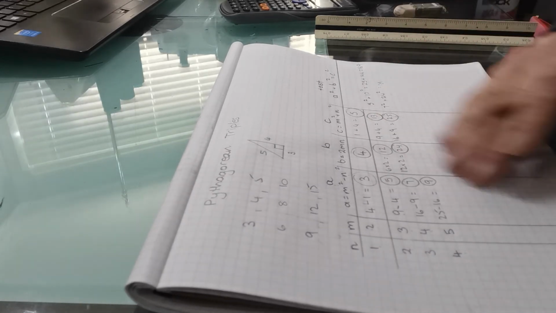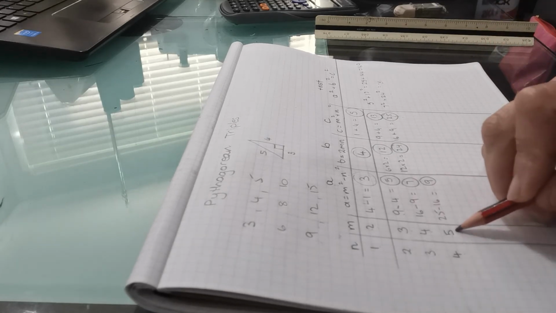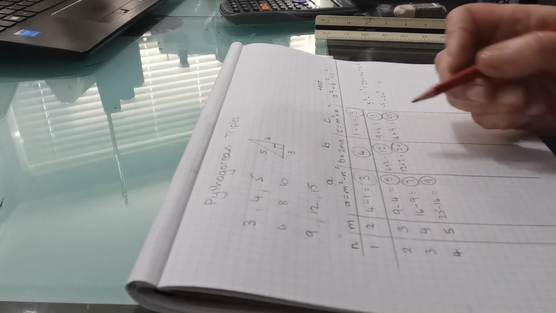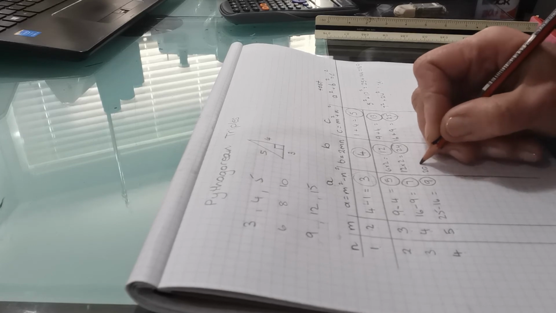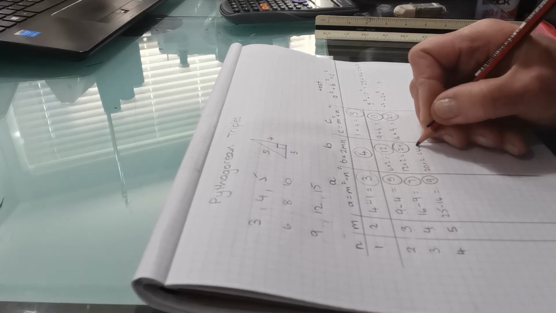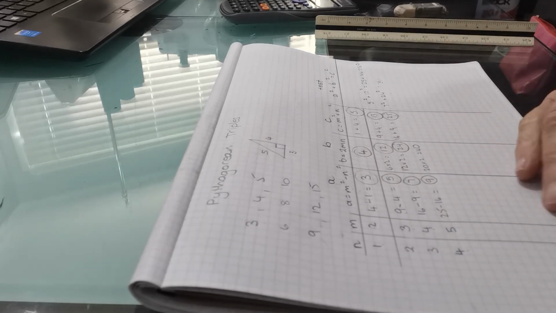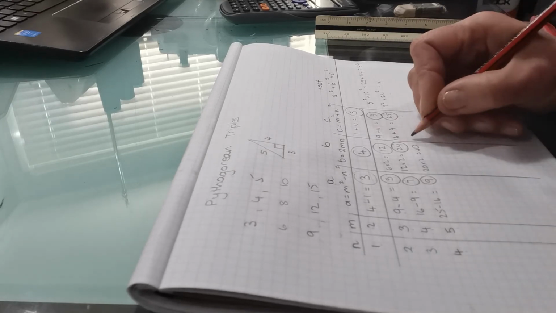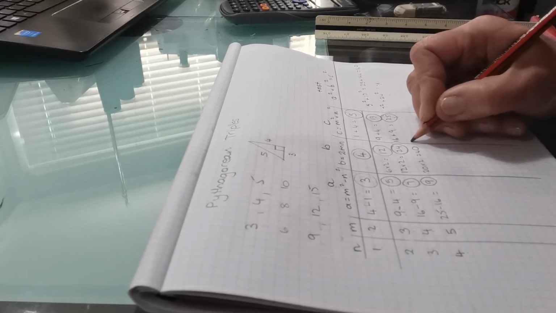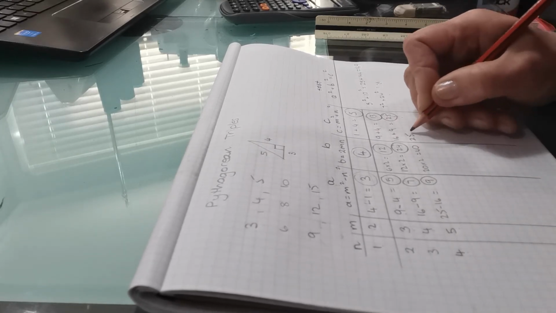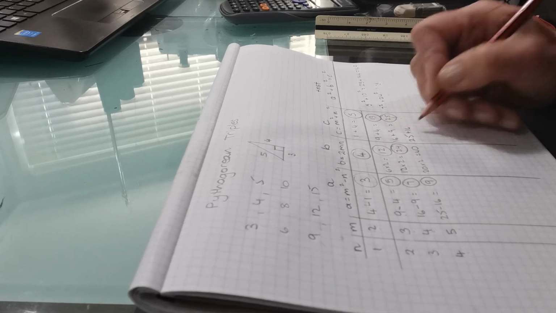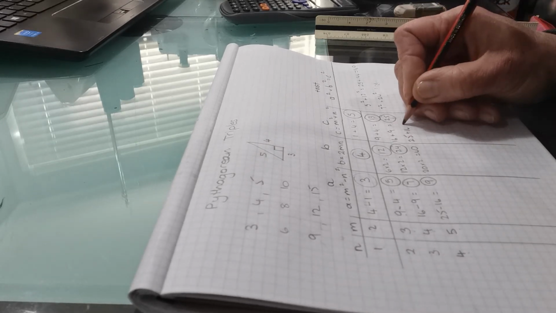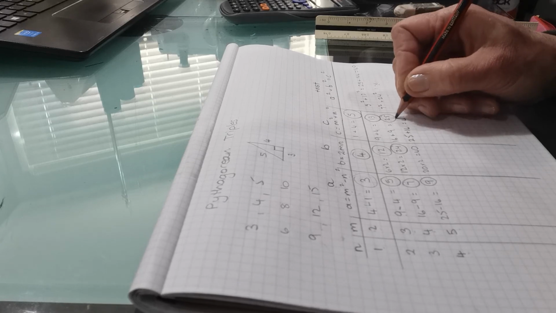So the next thing is 4 times 5 times 2. So 4 times 5 is 20, times 2 equals 40. Now we need to add these numbers together. 25 plus 16. So that's going to equal 41.